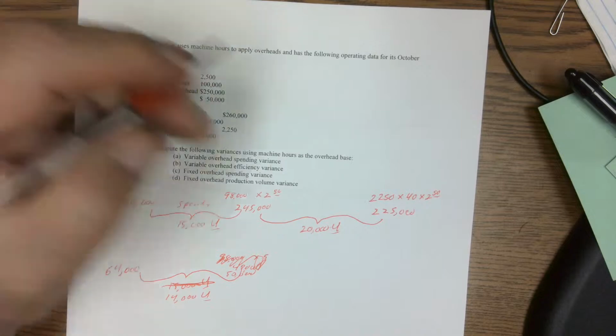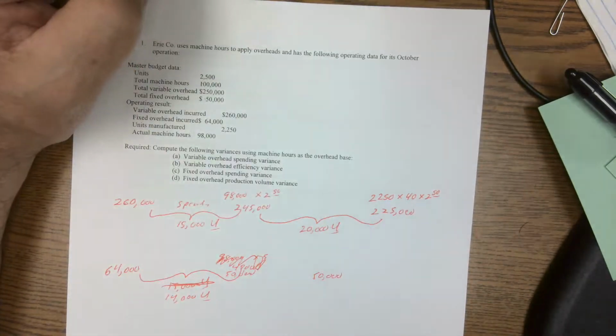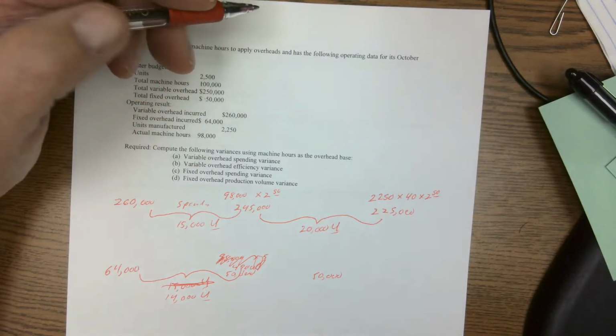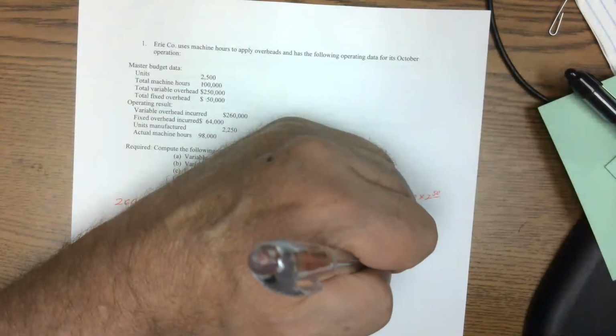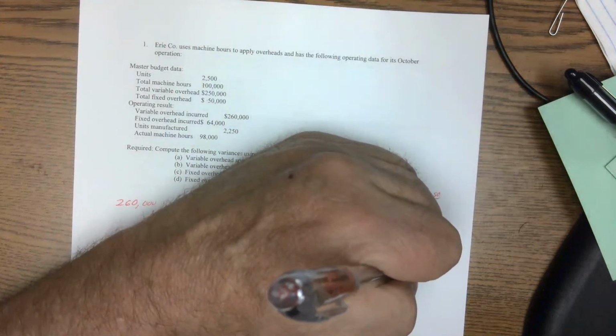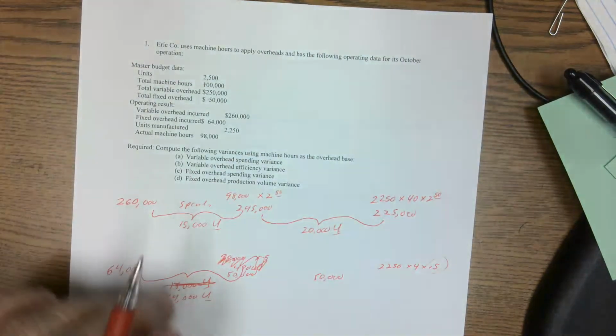Okay. Then we look at 50,000 here, and now I need the applied, which is going to be 2,250 units times 40 times 50 cents. That's where I needed the 0.5 there.